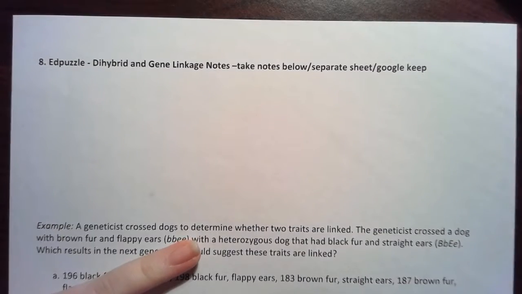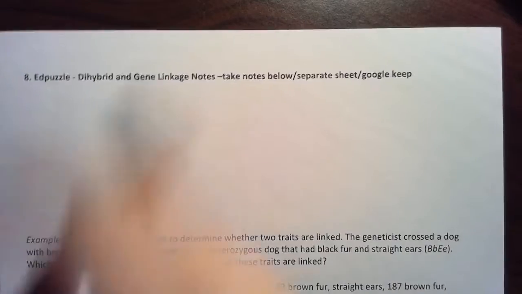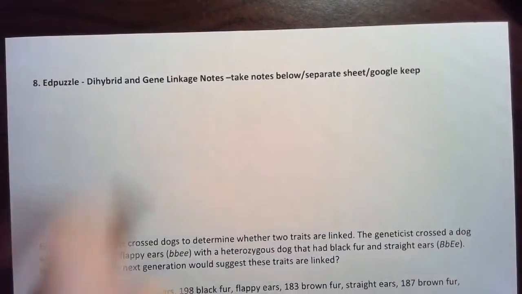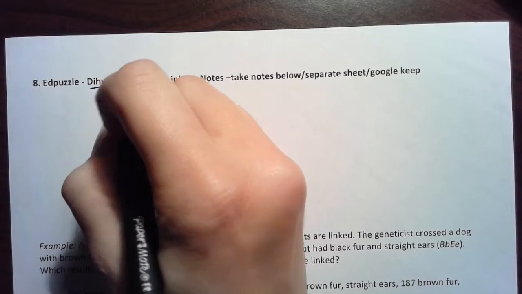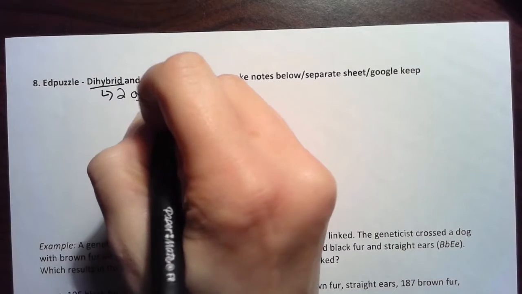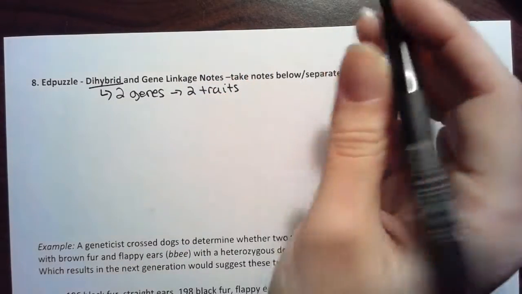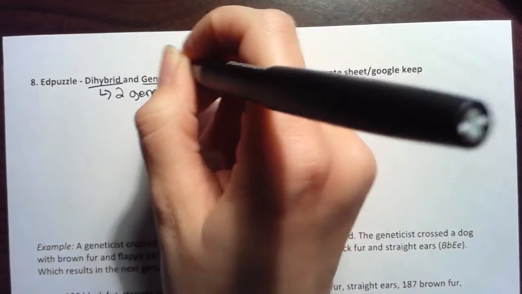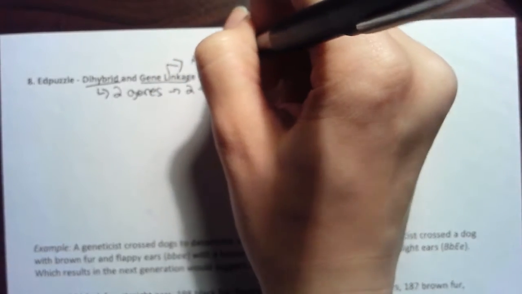Hey guys, so we are going to be talking about dihybrid and gene linkage. Dihybrid and gene linkage, these are some really fun words. Dihybrid literally just means that I am looking at two genes that are going to produce two traits. That's it. Gene linkage basically means, are these genes connected?